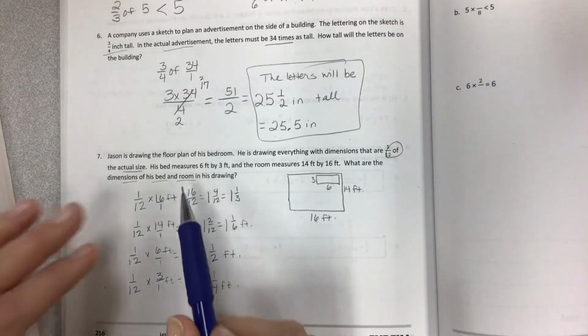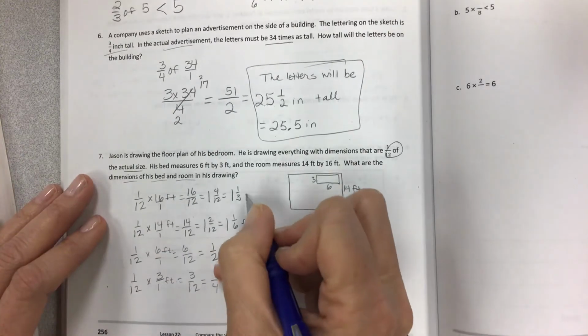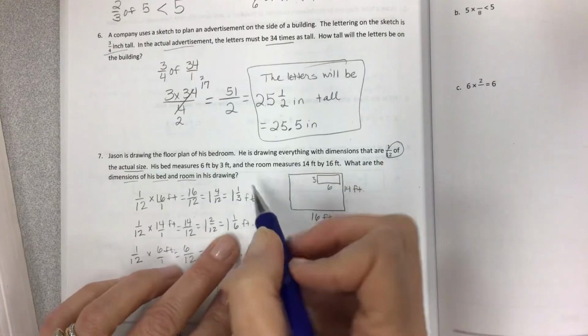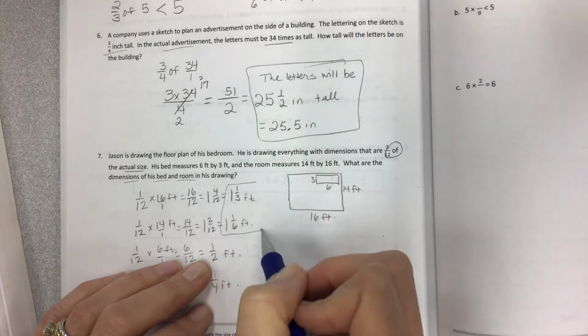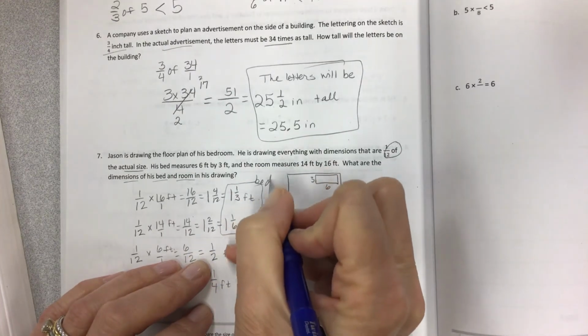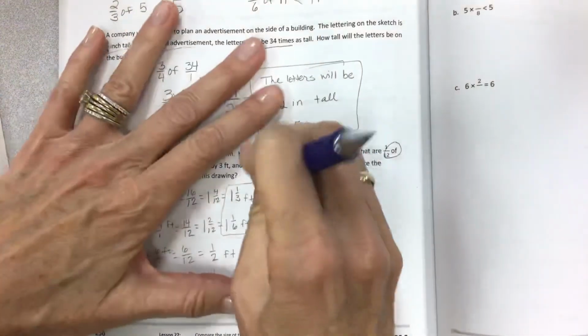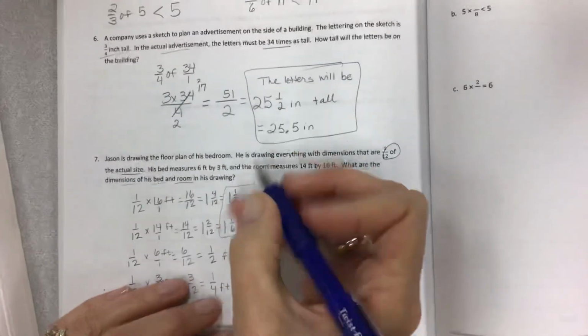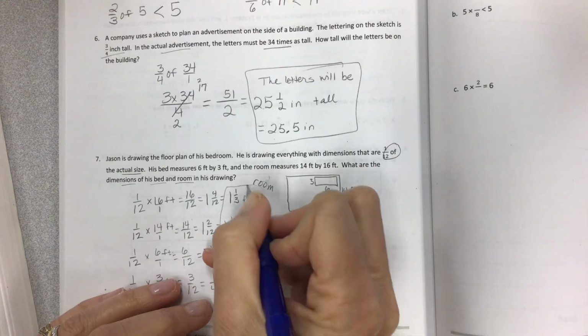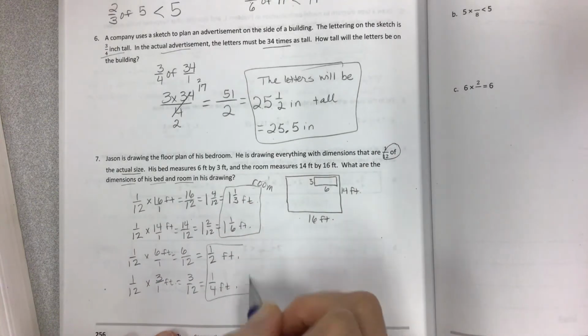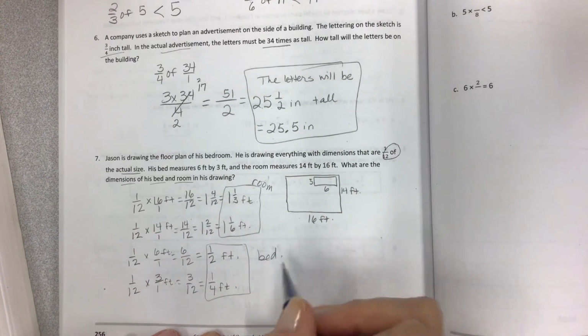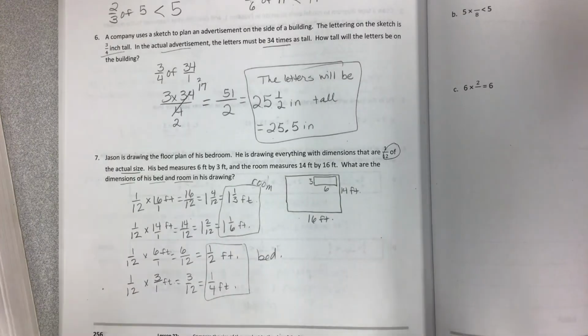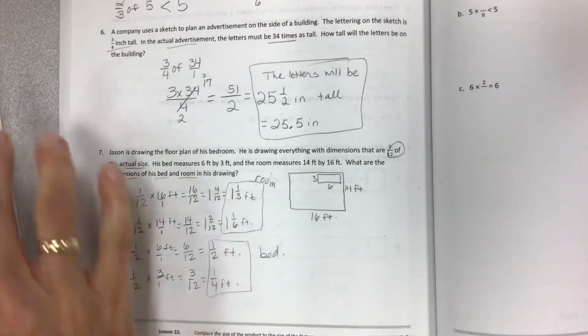What are the dimensions of his bed and room in his drawing? So the bed is... Oops, sorry, that's the room. And this is the bed. Okay, 1/2 by 1/4. So that is how you do it.